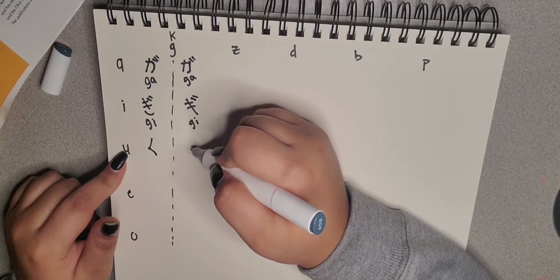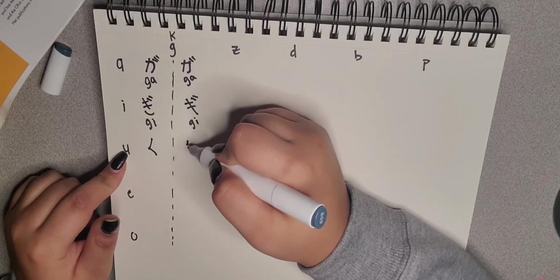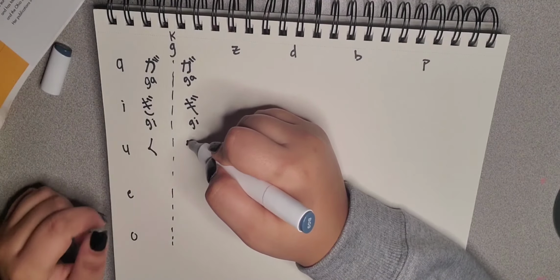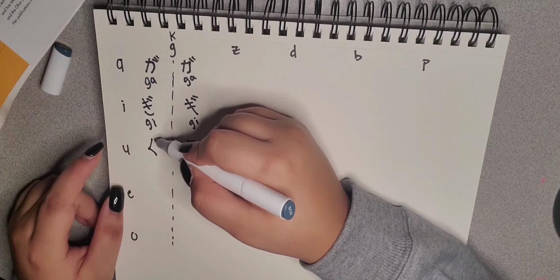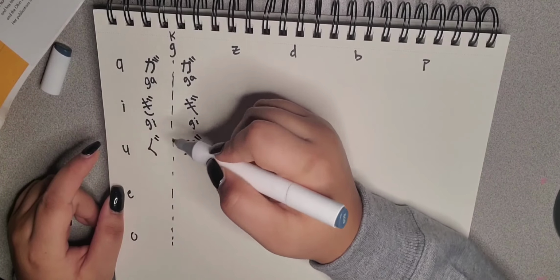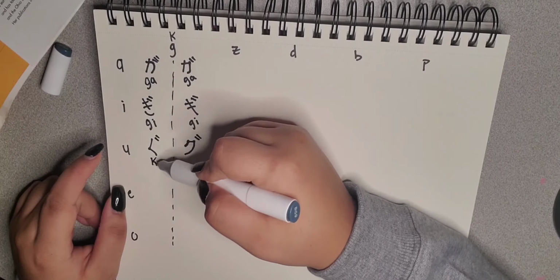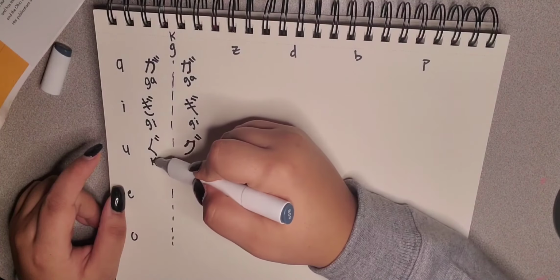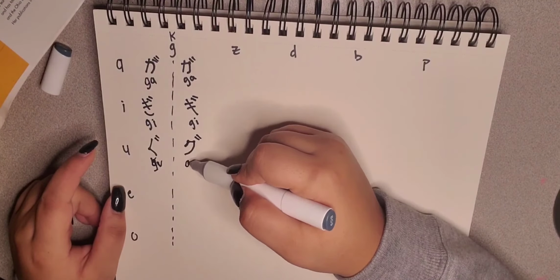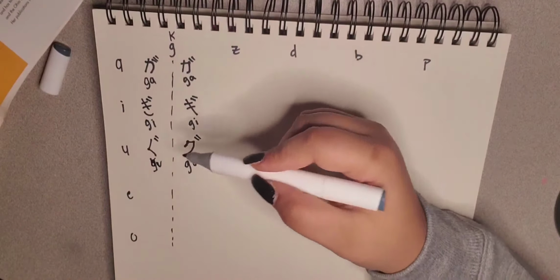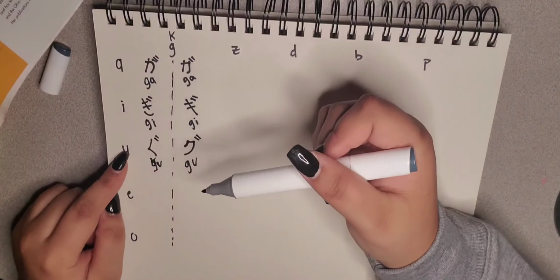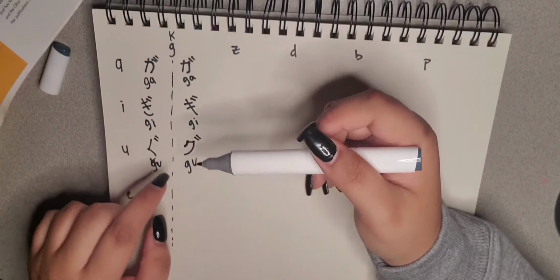Gu, the gu sound. G, oo, gu. Add the marks in the top right, and these then change from ku to gu. There was a misstep right there. Misspelled. Gu, G, oo, gu.